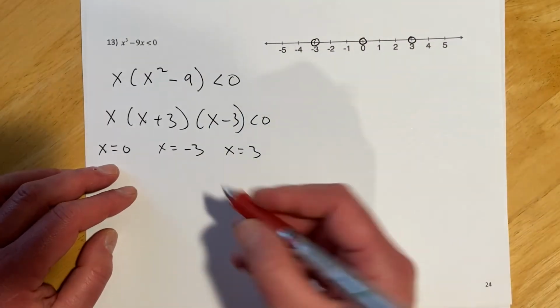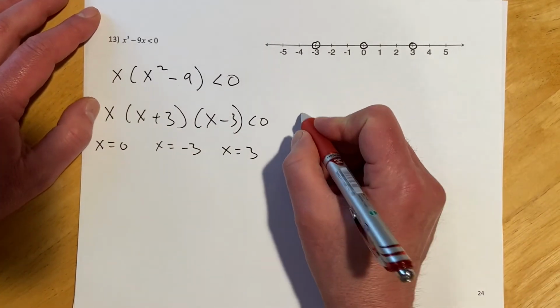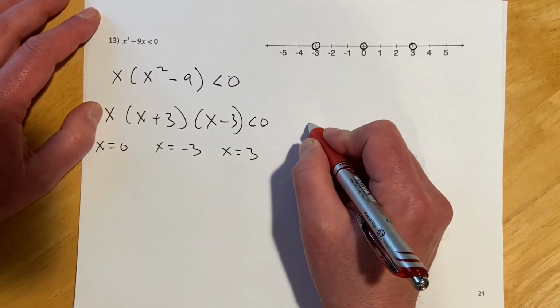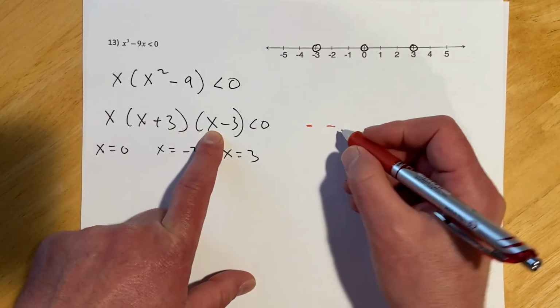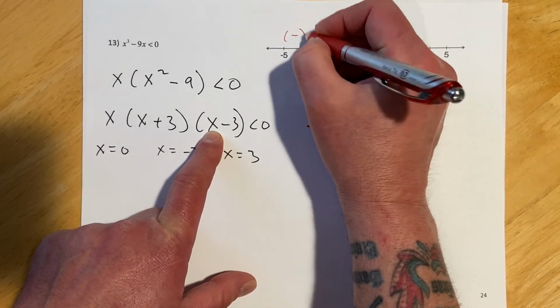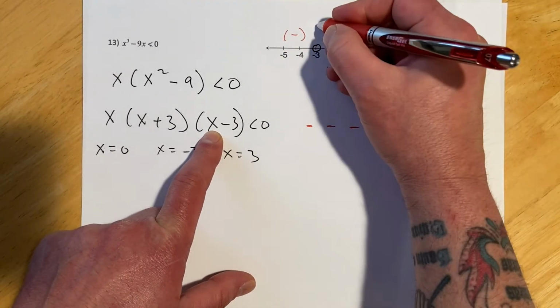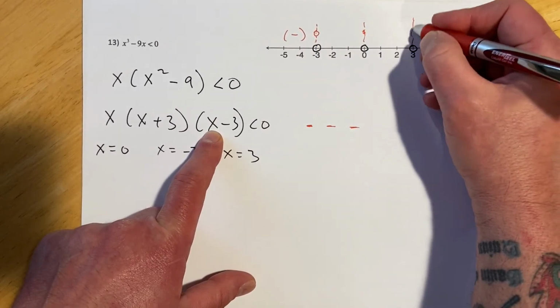And so if we do our test points, here if I put in -4, again, I'm just going to do the signs. If you're more comfortable writing it out, that's cool. I'm just going to go, this would be negative, this would be negative, and that would be negative. And so at -4, that is negative. And then, like I said, this is a 0, that's a 0, and that's a 0.